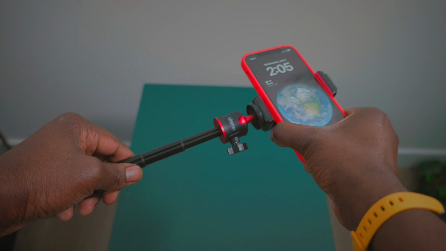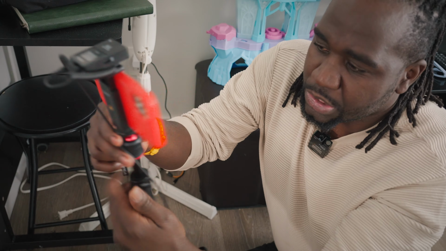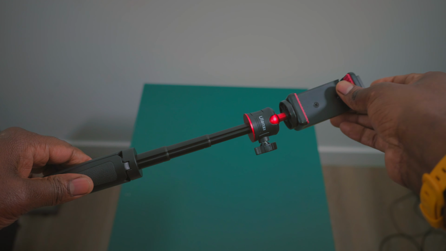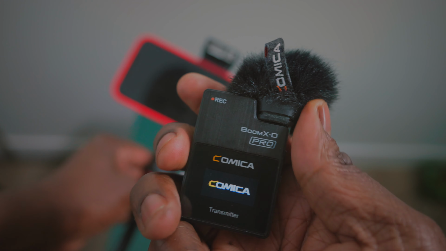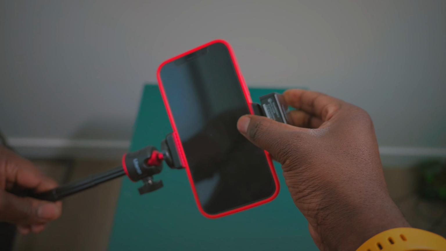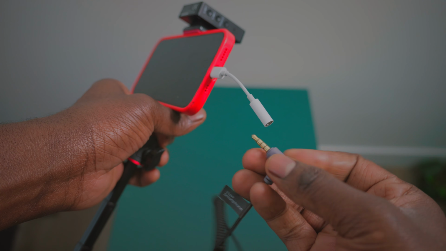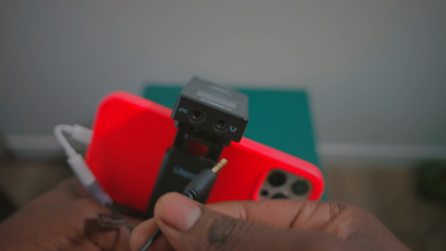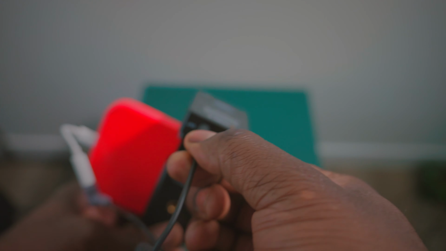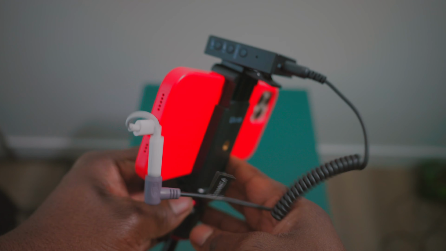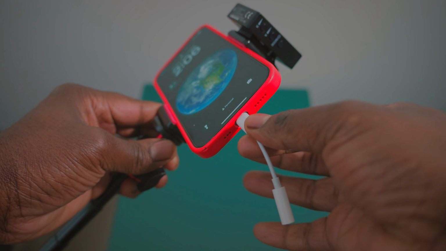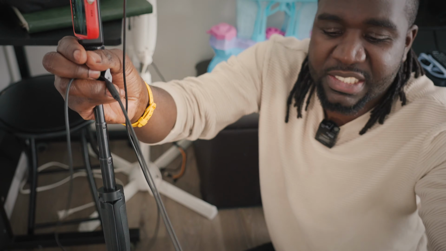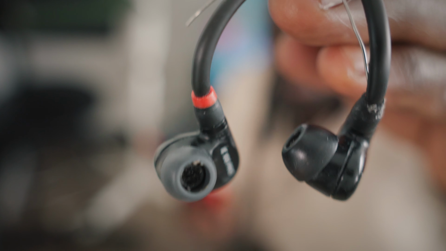This is the little setup that I have. You guys are able to see this? This is my iPhone 12 Pro. I have it mounted on this Ulanzi mini tripod. That's how far it extends. And of course, I have the transmitter of the Comica, and we have the receiver mounted on top here, and I have all this connected using the 3.5mm TRS to TRRS audio cable, as you can see. Of course, I'm connecting it using this lightning cord adapter to my iPhone 12 Pro. And for audio monitoring, I have these Sennheiser IE 100 Pro in-ear monitors.